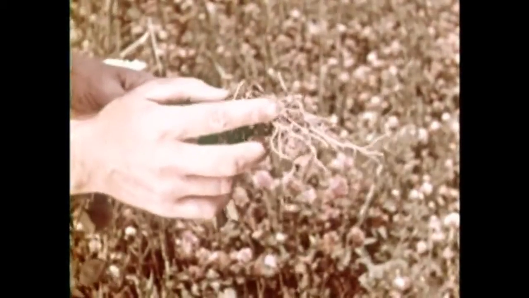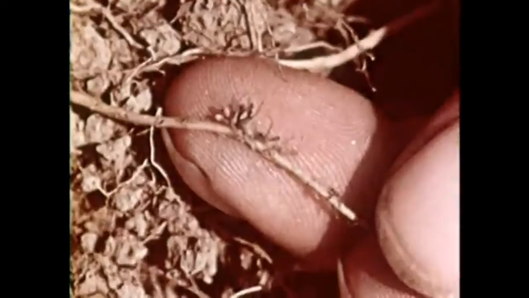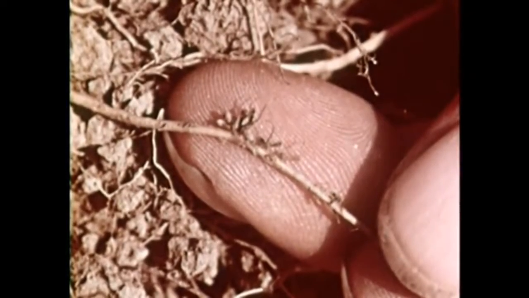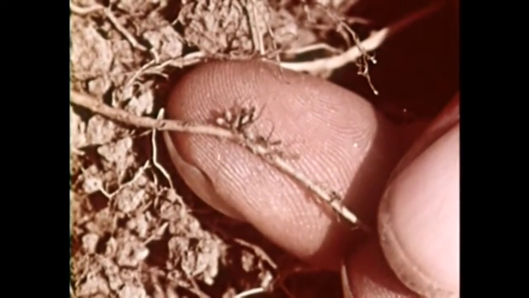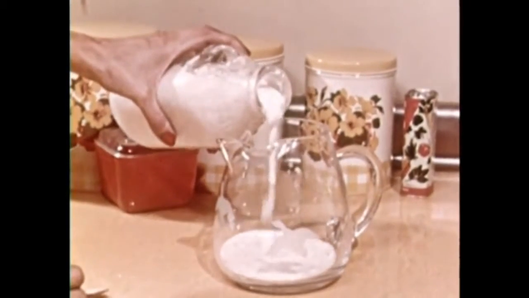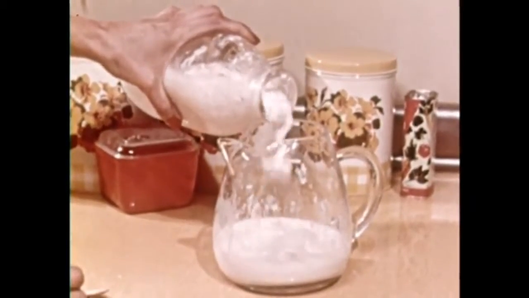Some kinds are indispensable. For example, countless bacteria are at work in this clover field. They are growing in the little nodules at the plant roots. Bacteria in these nodules take nitrogen from the air and change it into a form of plant food. Other kinds of bacteria are responsible for milk or cream becoming sour, the development of flavor and other qualities in cheese, and the disintegration of dead plants and animals.